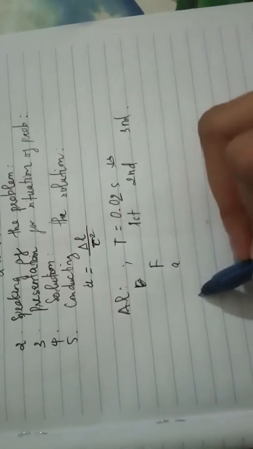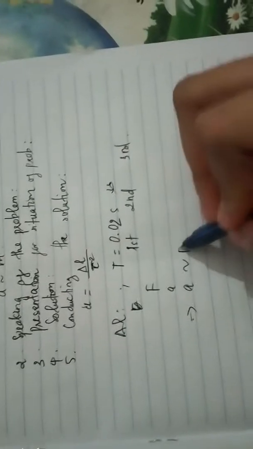So in conclusion, a is proportional to the force acting on the object. We have the conclusion a proportional to F. Okay.